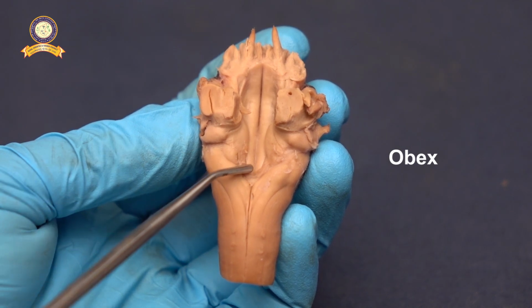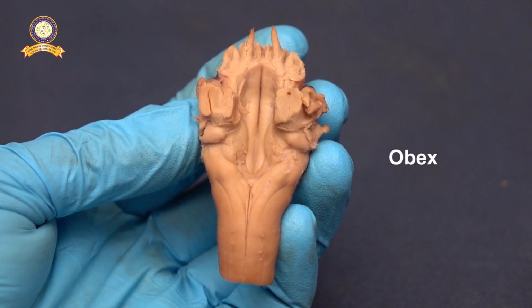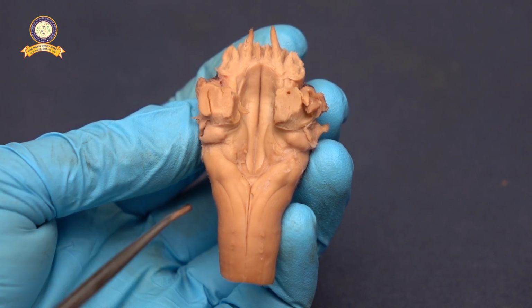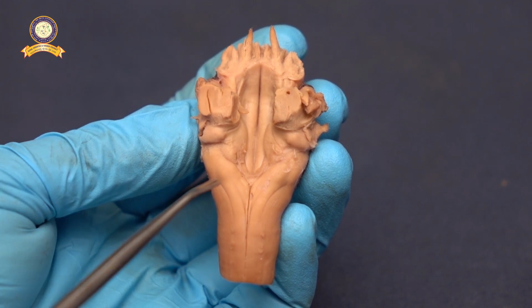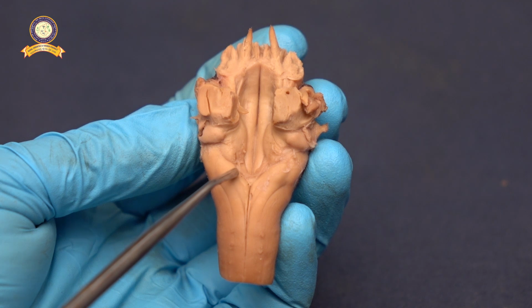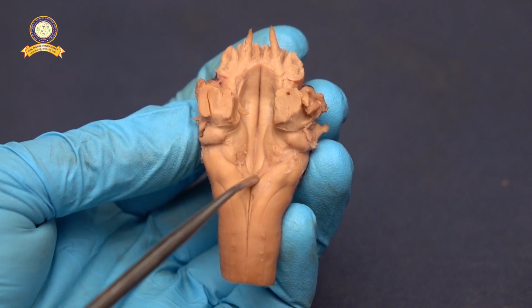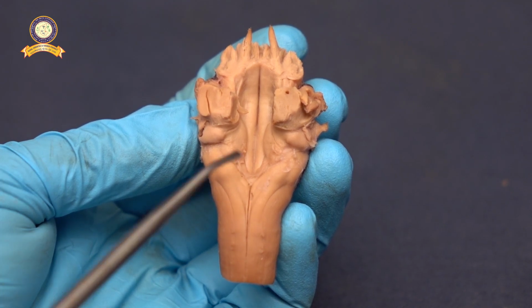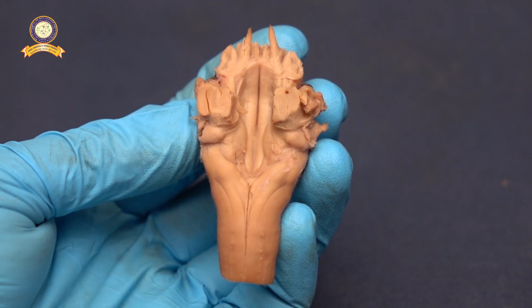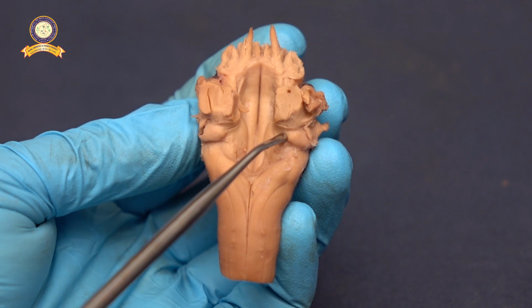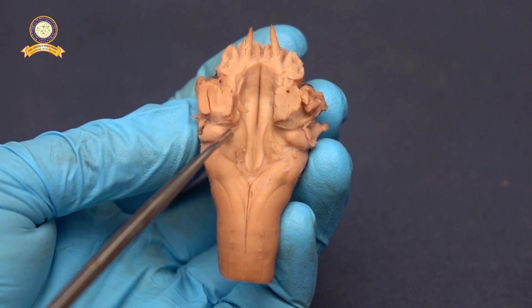Obex is the rostral opening of the central canal of the spinal cord at the fourth ventricle. Lateral to this septum is the gracile nucleus. Lateral to it is the cuneate nucleus. The caudal cerebellar peduncle is found lateral to the rhomboid fossa.